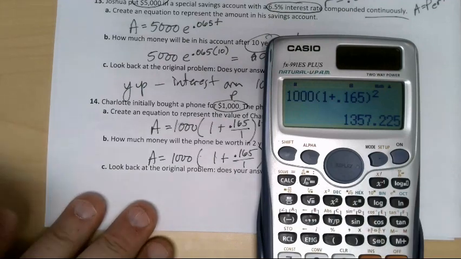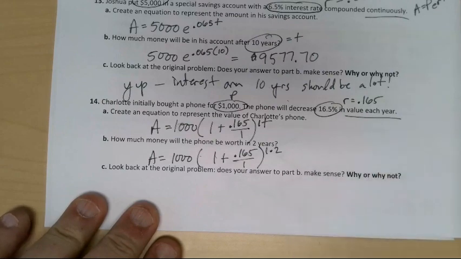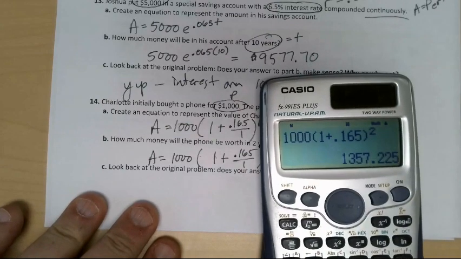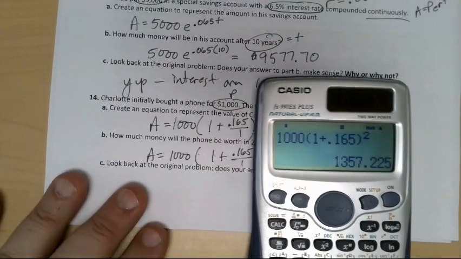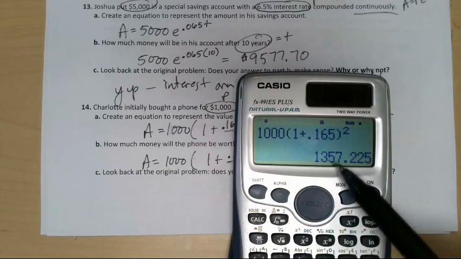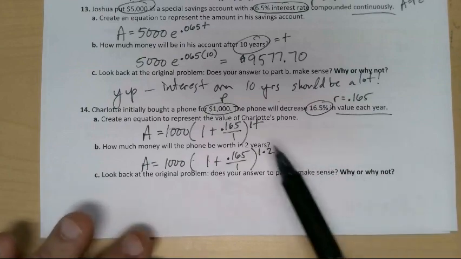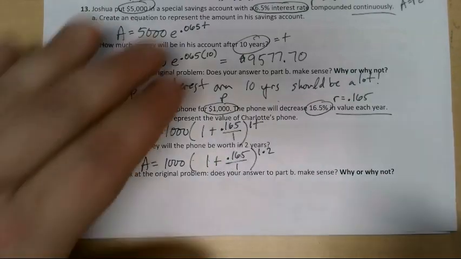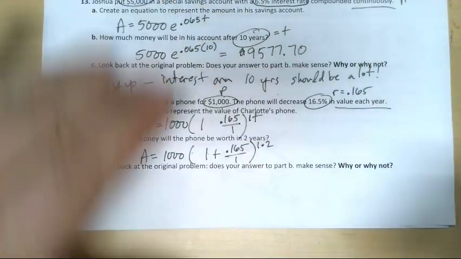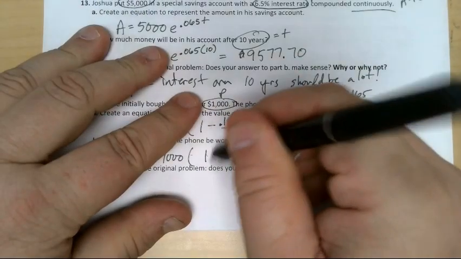1357.225, so 1357.23. Whoa! Except that can't be right. It's worth more. So what's wrong with my model? My model is this is adding value every year. It's being worth less. So I need to decrease, and I do that by subtracting.